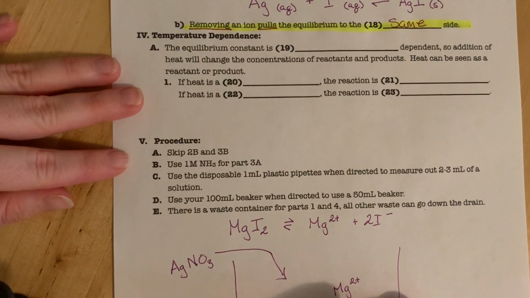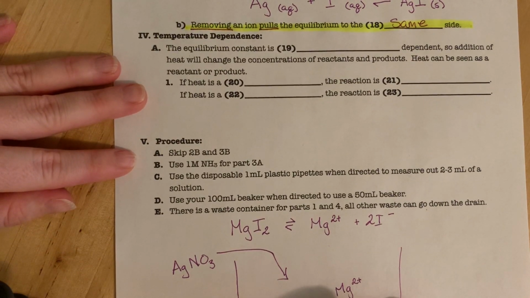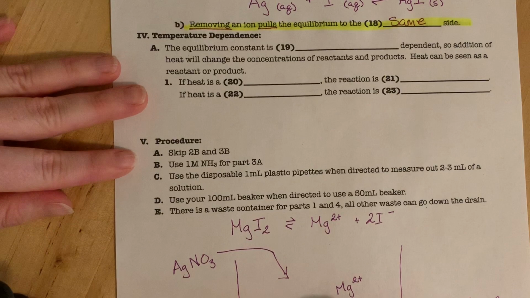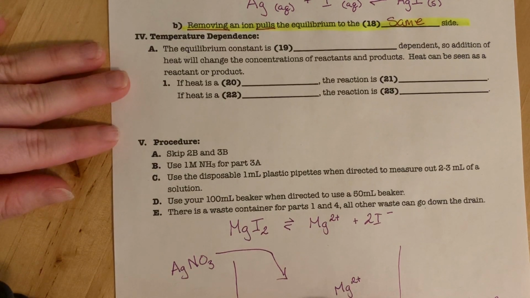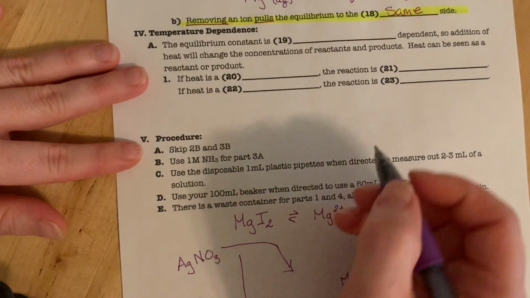One last thing about equilibrium is that the equilibrium constant is dependent upon temperature. Some equilibrium might have a large equilibrium constant at a particular temperature, but that same equilibrium could have a different constant at another temperature.